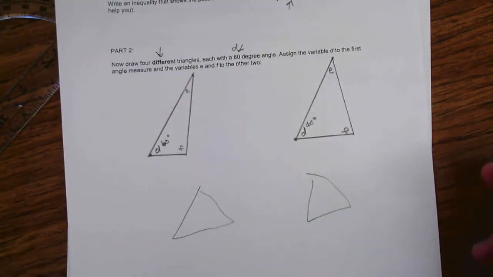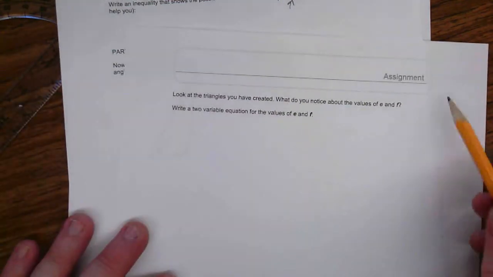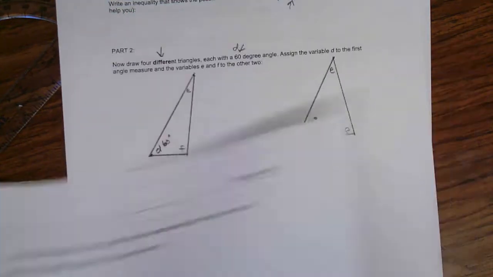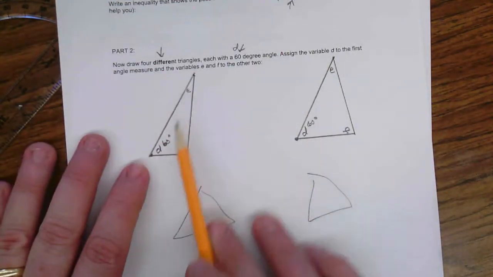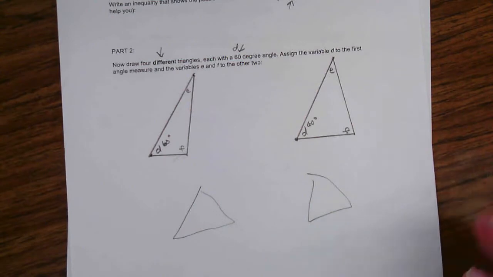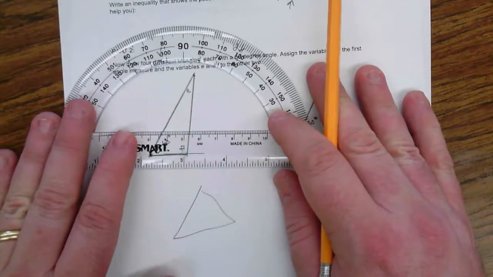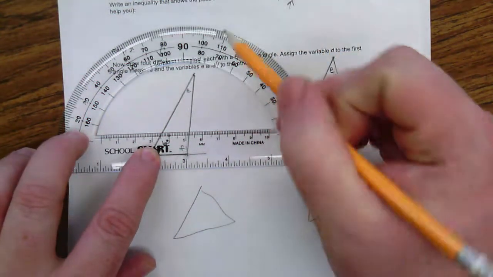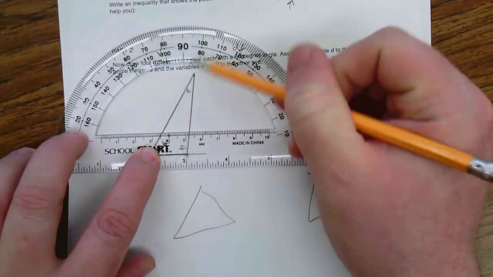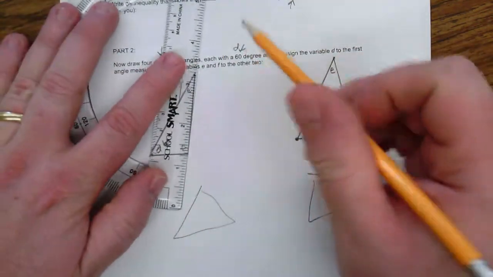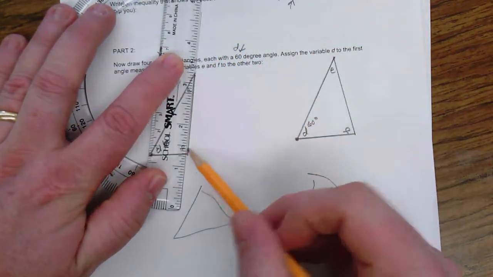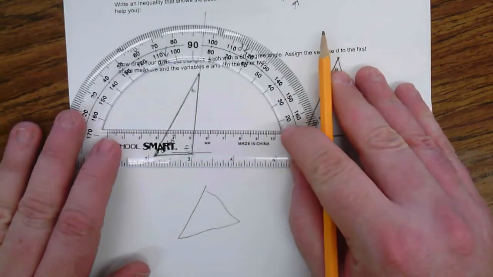You want 4 total. And after you do that, it says, look at the triangles you've created. What do you notice about the values of E and F? So you actually have to measure these. You have to figure out what these are. So if I were to put this here, I see that it goes to the outside number there, and I can measure exactly what it is. And if you need to extend it, like if it's not long enough, go ahead and just draw a thin line right there to extend it.